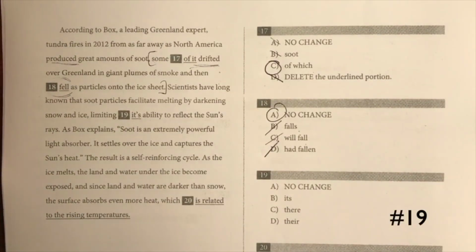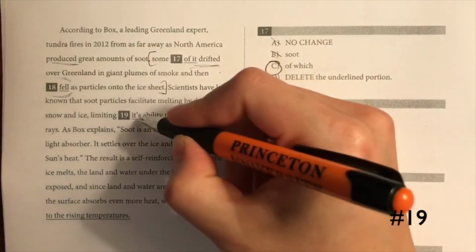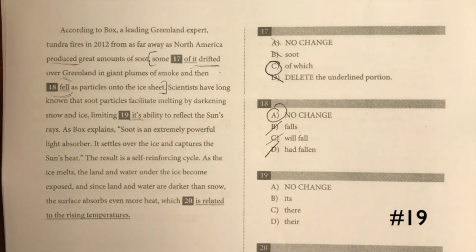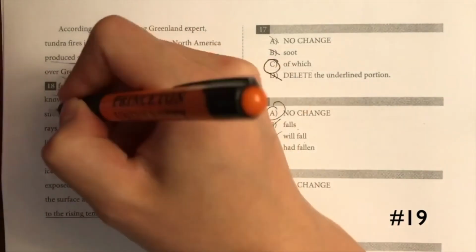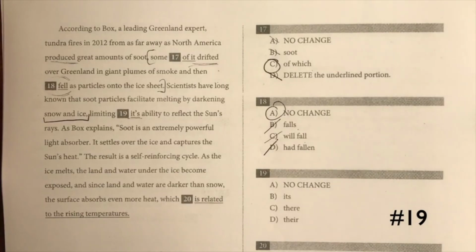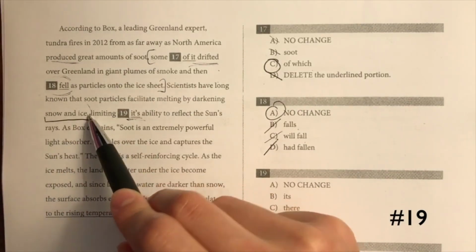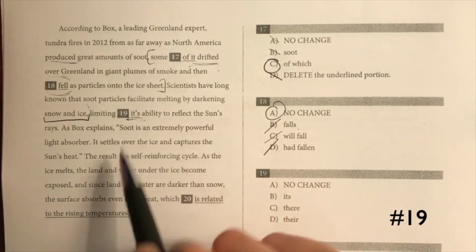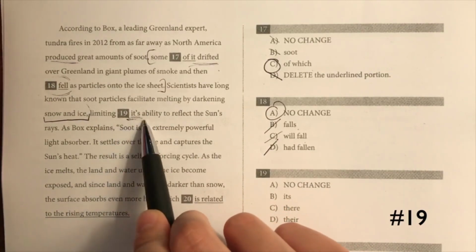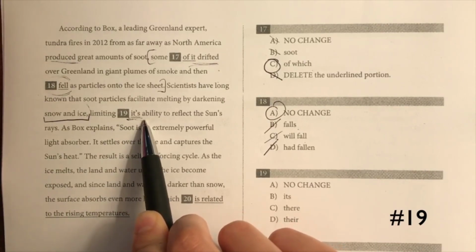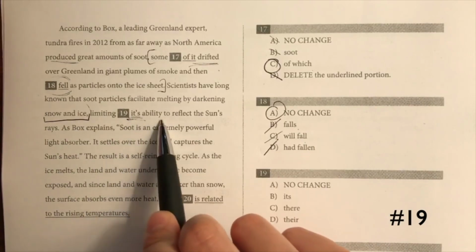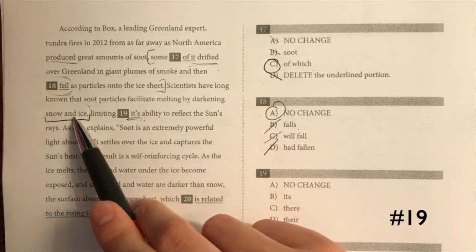For question 19, we have, scientists have long known that soot particles facilitate melting by darkening snow and ice, limiting its ability to reflect the sun's rays. So we can already see here that the its doesn't match the number of nouns that we're referring to, because we want to refer to the snow and the ice. However, its refers to something that's singular. So let's see how we can fix that. And also, if we were using its, let's say this was a singular noun, it would still be without the apostrophe, because its with the apostrophe is short for it is. And we want to refer to something as possessive, so something's ability. That means we would want to take out the apostrophe if it was singular.